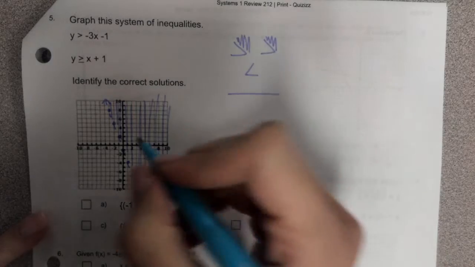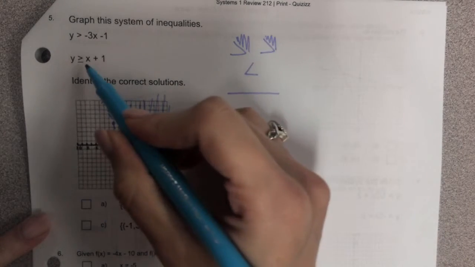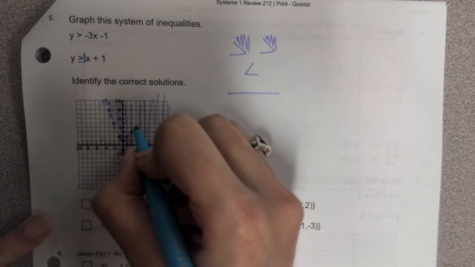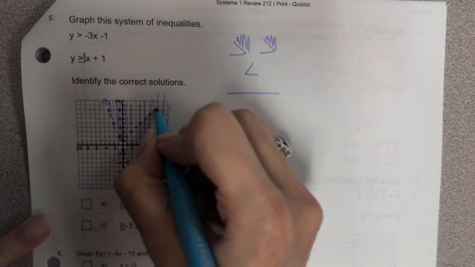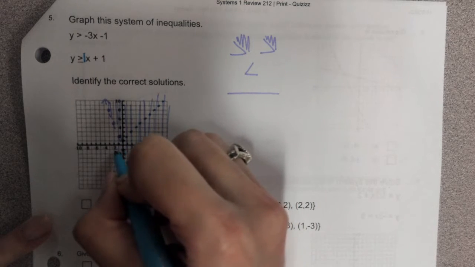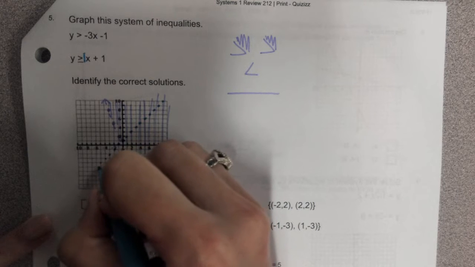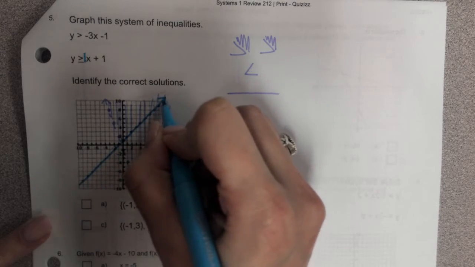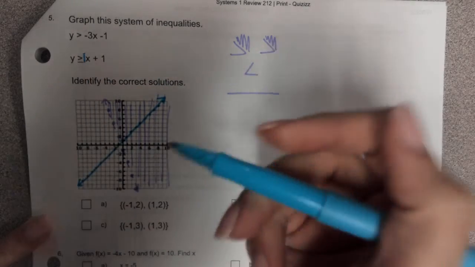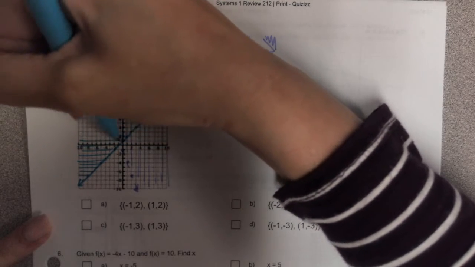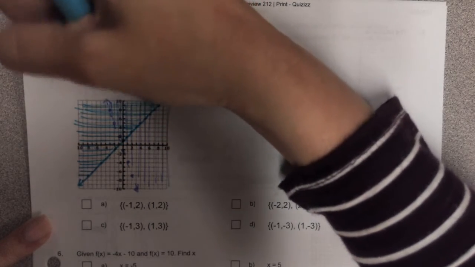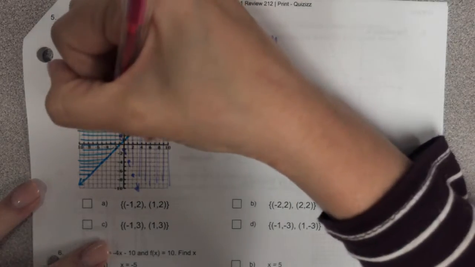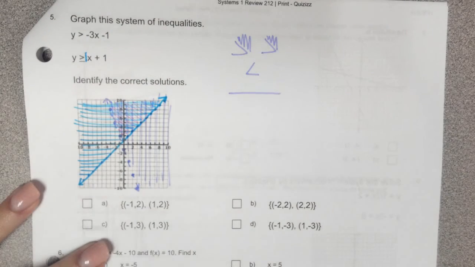Okay, for that next one, you're going to start at 1, and it has a slope of 1. So you're going to go up 1, right 1, up 1, right 1, up 1, right 1. This inequality does have the line underneath, so I am going to connect these dots. It's a solid line. And for greater than, that's like the eyes, so again, we are going to shade above that line. So our solution area is anywhere in this part right here.